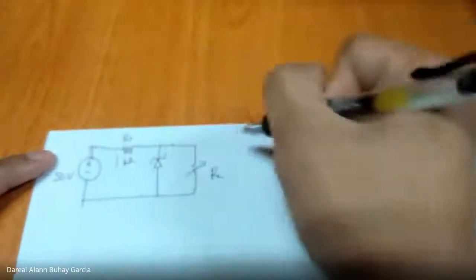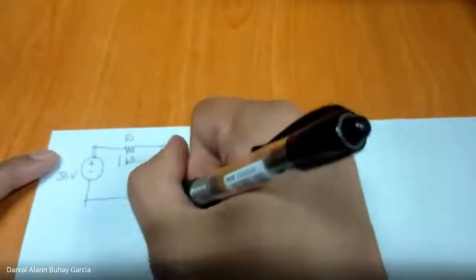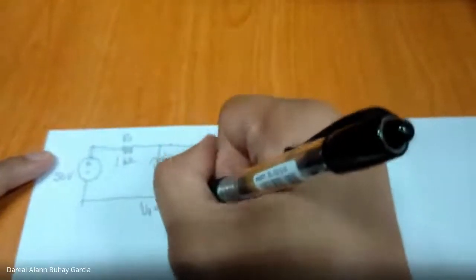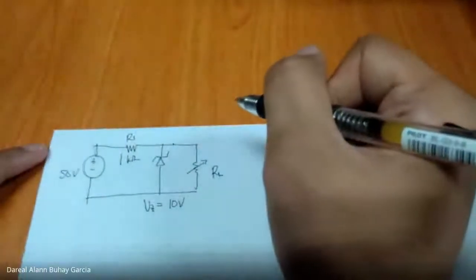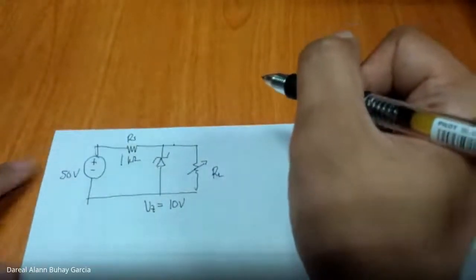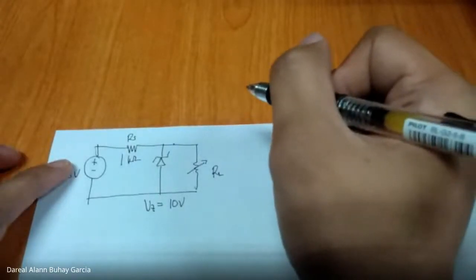Volts, 1K. The same, VZ, 10 volts. If equal, it will still operate, no? But we must not let it exceed 30 milliwatts.